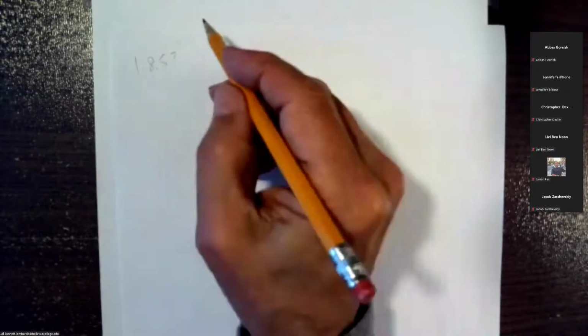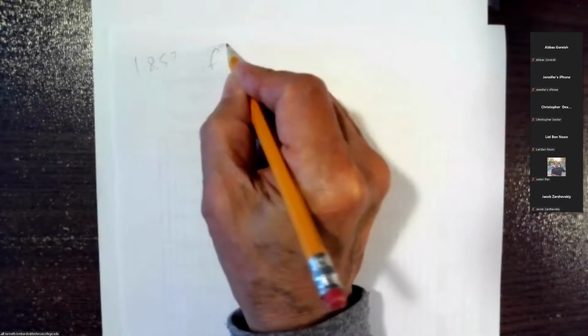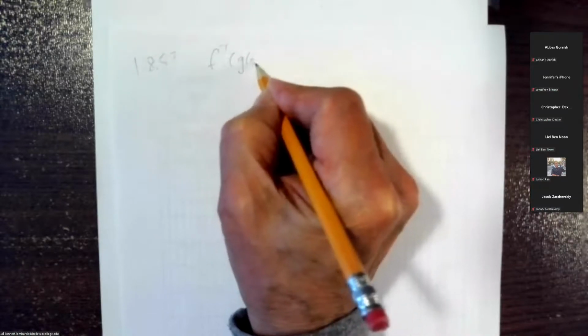We want the inverse of G evaluated at 10. Is that the right one? Yes, it is. And for G, they give you a table. So G evaluated at 10.